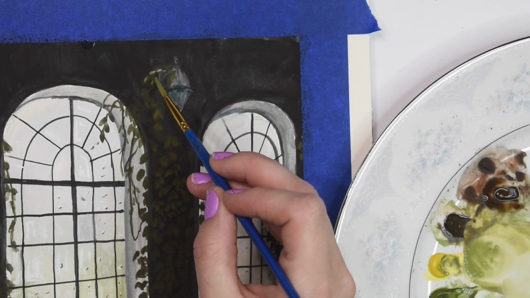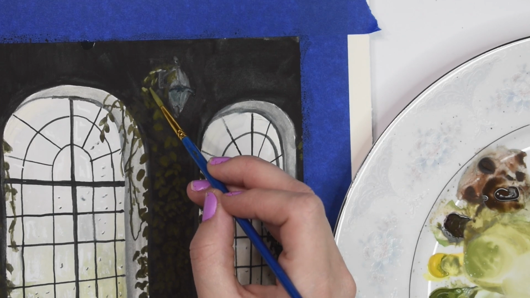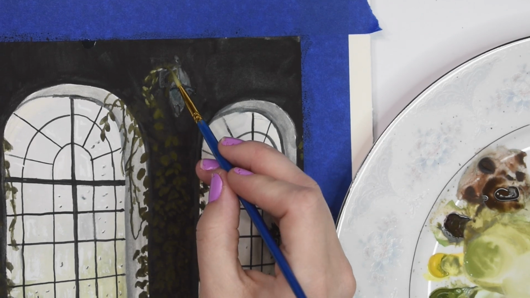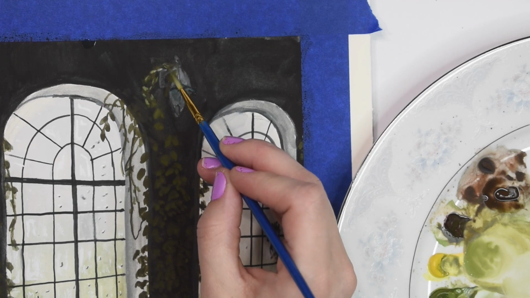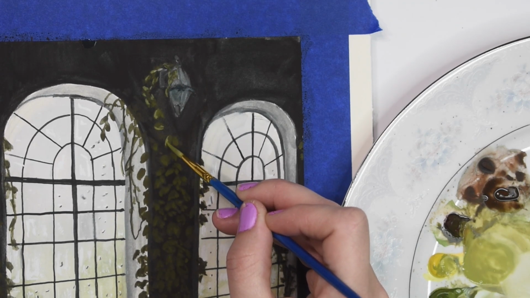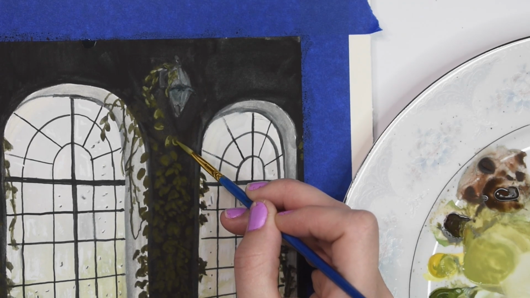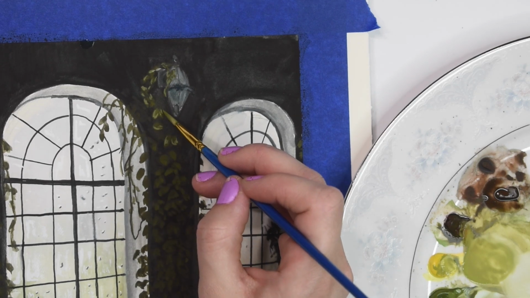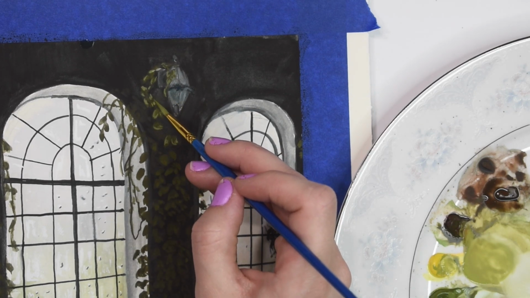Finally, I'm adding even more white into my green mixture so I can start adding highlights onto the leaves. And for this part, I don't paint every single leaf, I just do the tips or the sides where I think that the light would be hitting it the most.